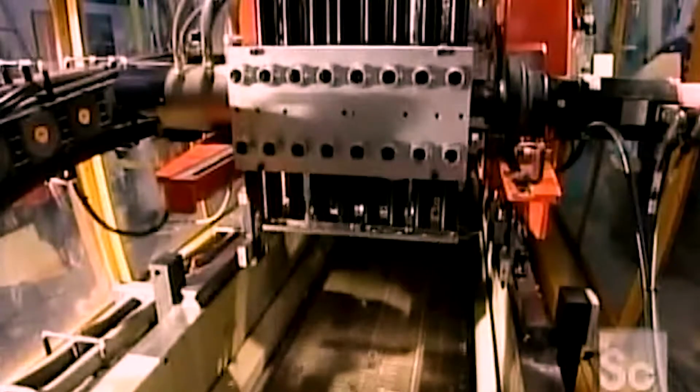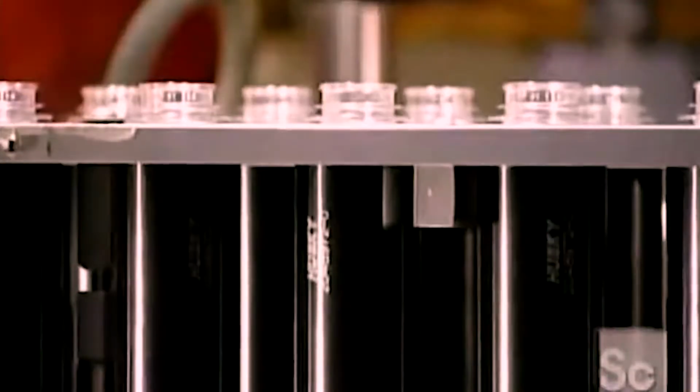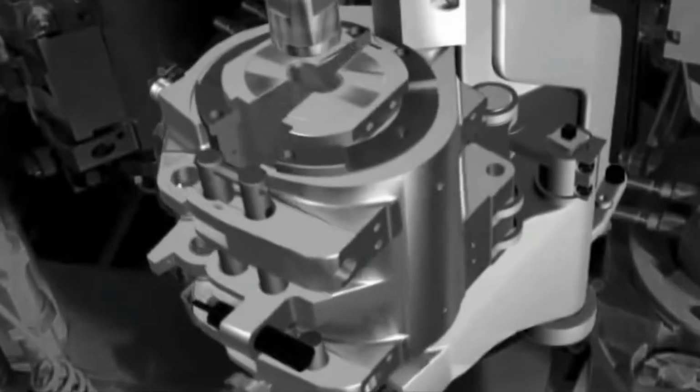The preform cools almost instantly as it travels into a machine called a blow molder. The preform then enters a two-part mold that closes around it. The inside of this mold is shaped exactly like the finished bottle.